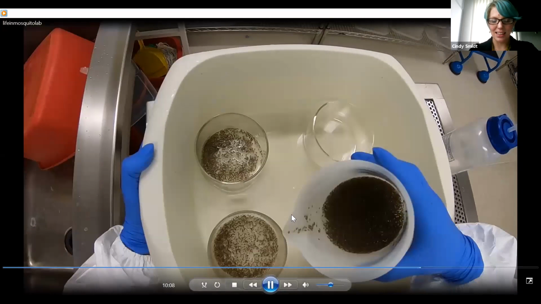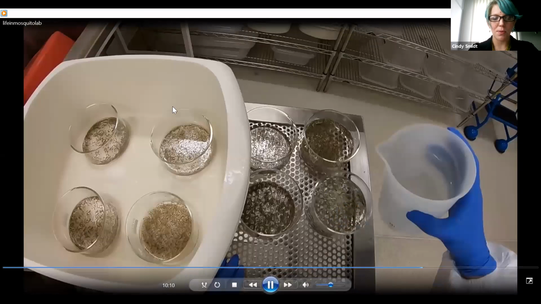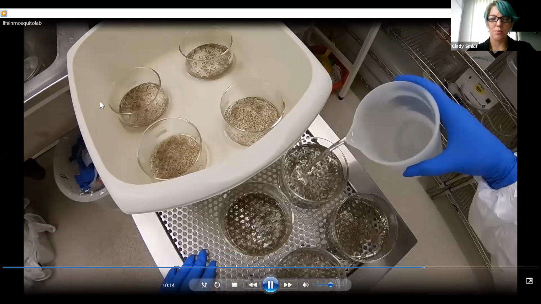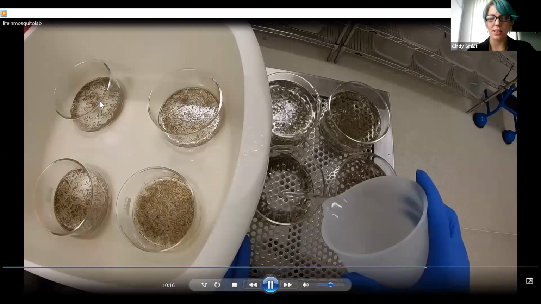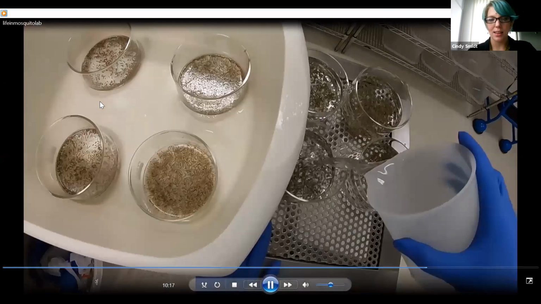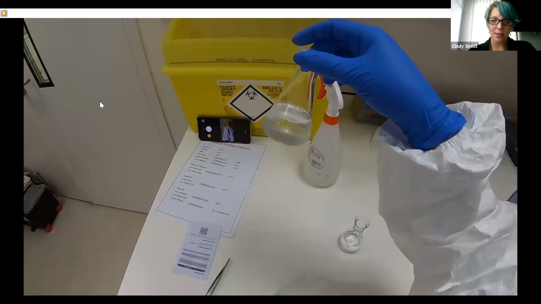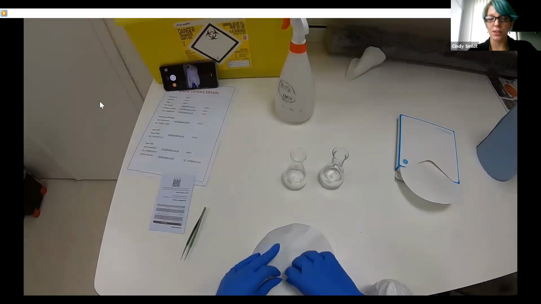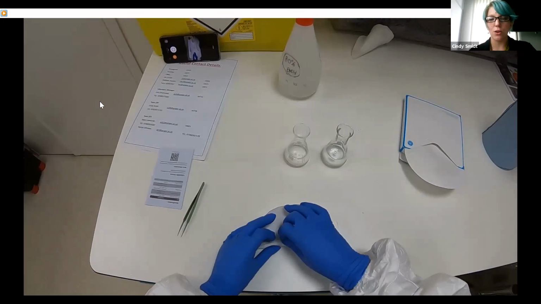Just a nice single layer. So I usually put about 4 of these per large cage as well, and then add some more water so that they can swim around a bit and be happy. That's our fructose in there. That's what the adults feed on generally, with our filter paper that I roll into a nice cone.